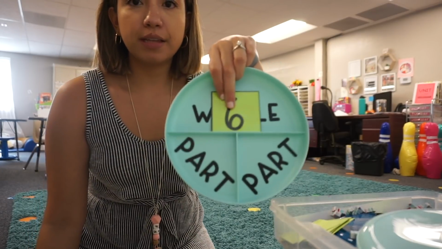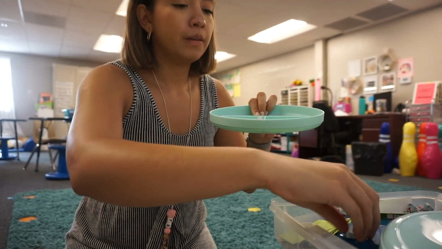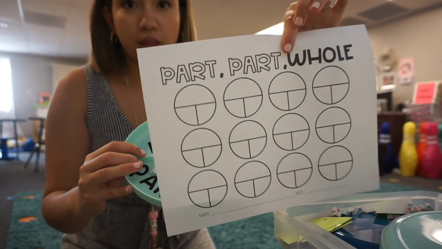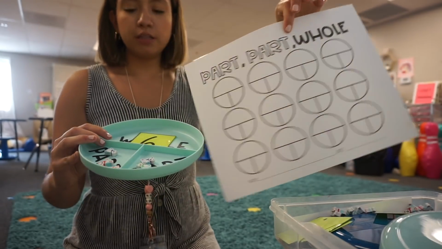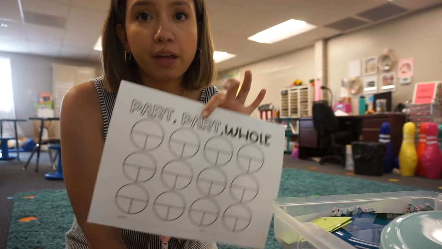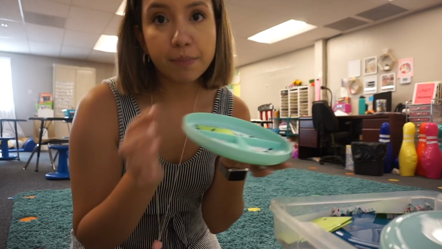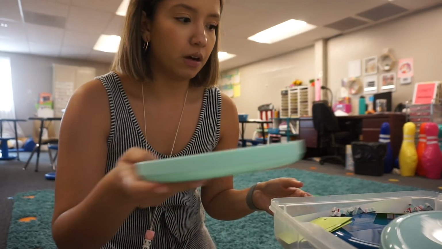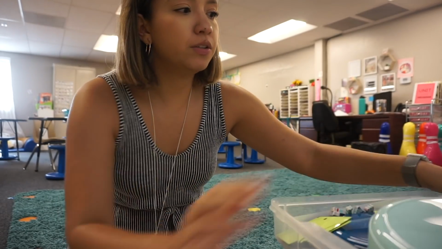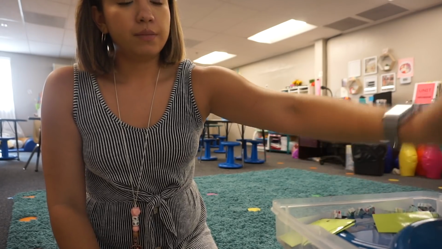So what they'll do is they have the number 6 and then they have to create the parts for the whole, and then they record it in this recording sheet. If you want this recording sheet, I can definitely put it up as a freebie on TPT. And once they record it on their paper, they also take a picture of it to post on their Seesaw account, so parents can see and I can also see if they were doing it right or not. So that was a huge hit. So I'm actually gonna take up, I'm just gonna have 2.